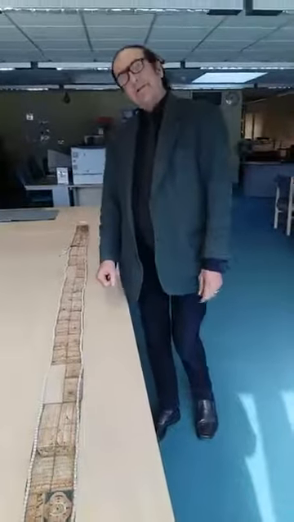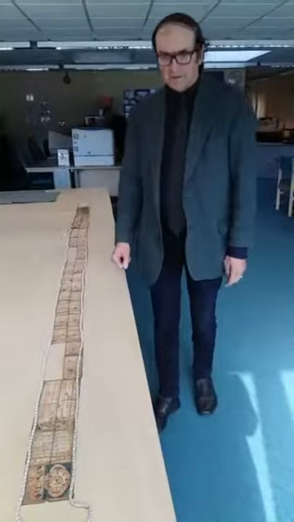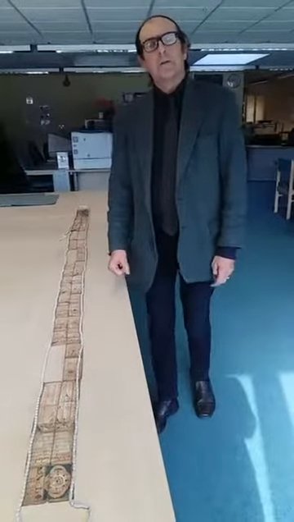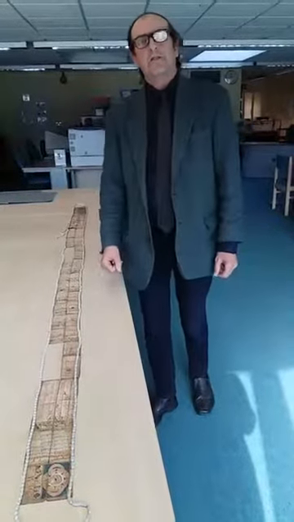Morning again, it's David Thomas, archivist at Cornwall Record Office, and today we're going to talk about one of the Record Office's most iconic documents. How do we measure the passage of time?